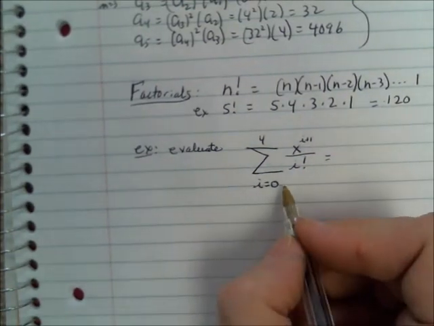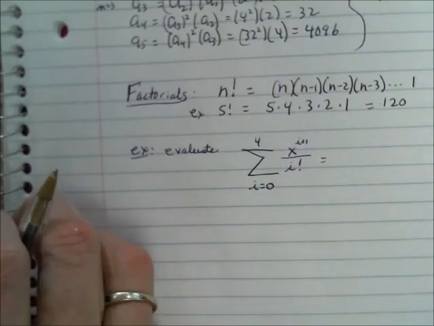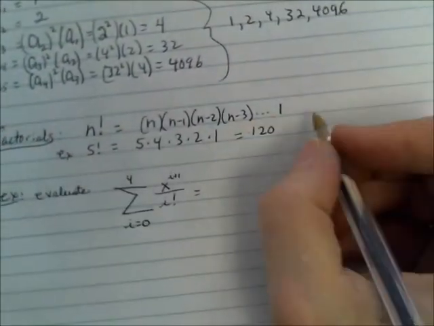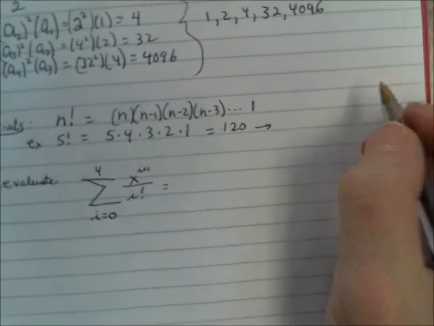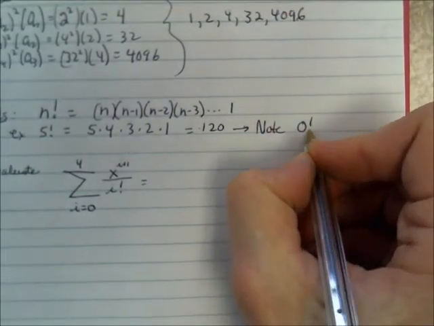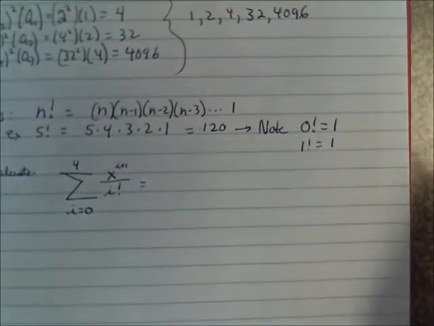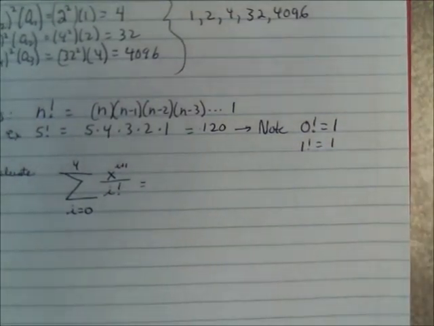One thing you need to know about factorials is that 0 factorial is equal to 1. So I'm going to have you put that as a little note. 0 factorial equals 1. 1 factorial is also equal to 1. 2 factorial equals 2, and 3 factorial equals 6.